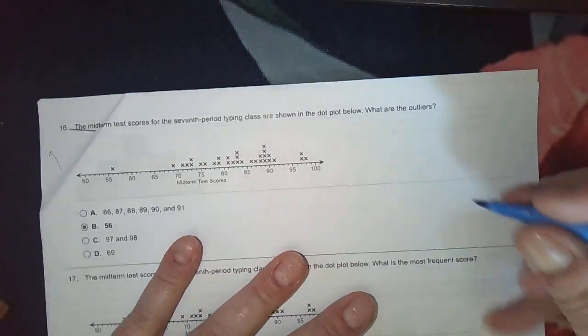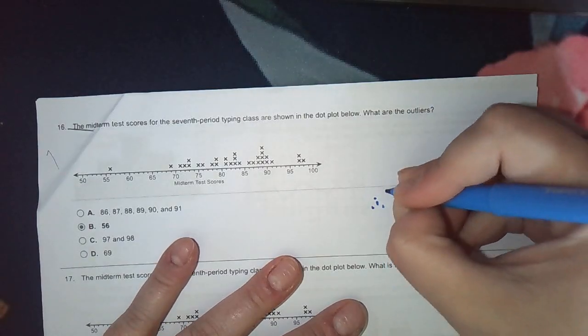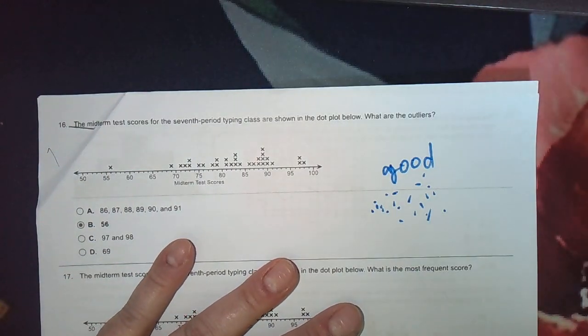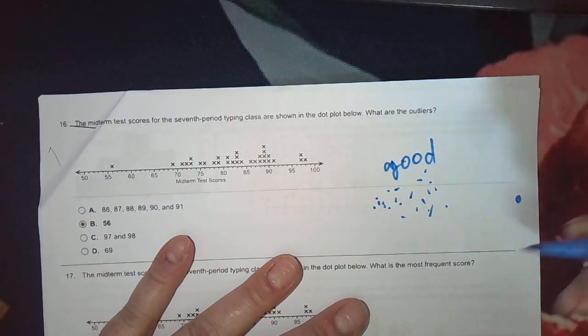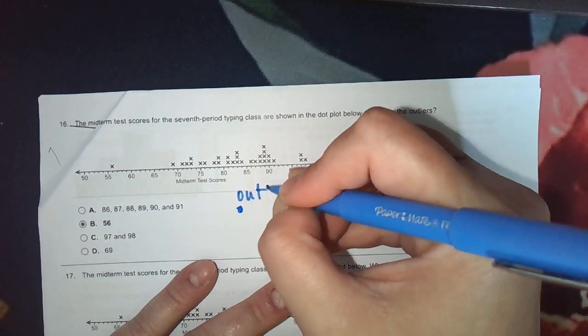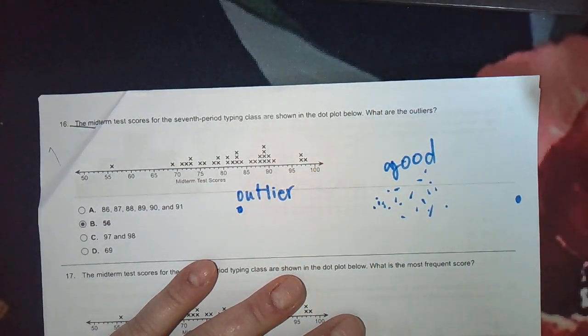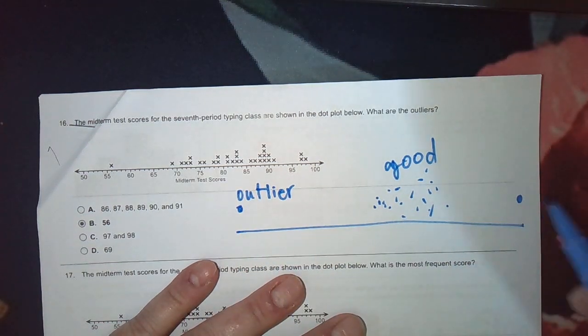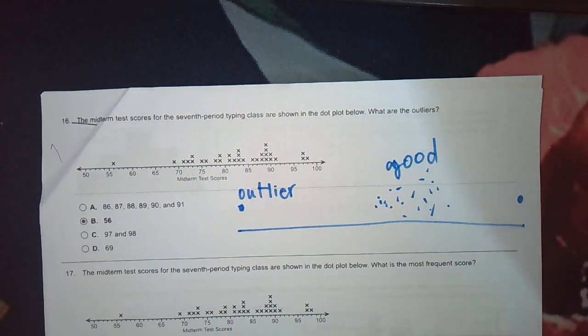Okay, outliers are when you have a bunch of dots all next to each other. These are good. But then if you have a dot way over here by itself or way over here by itself, it's an outlier. So, if we have a dot way on the left by itself or way on the right by itself, it's an outlier.